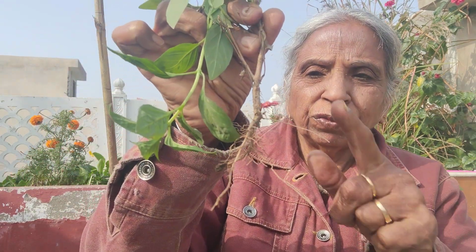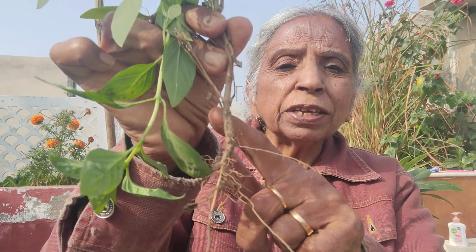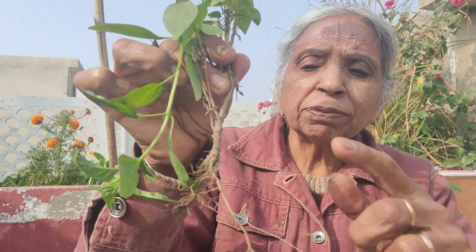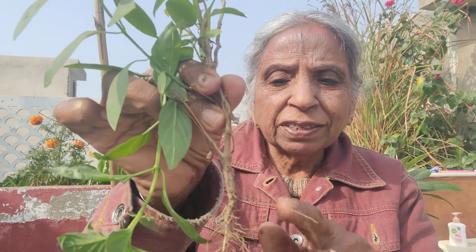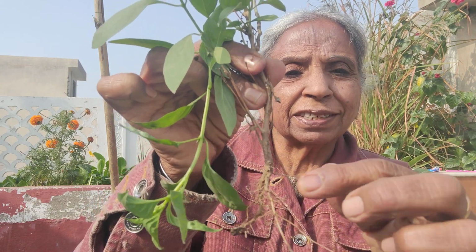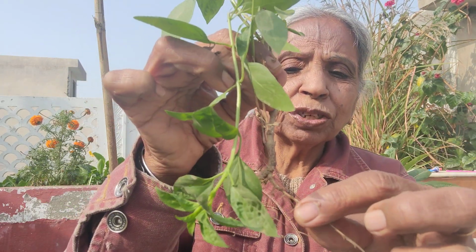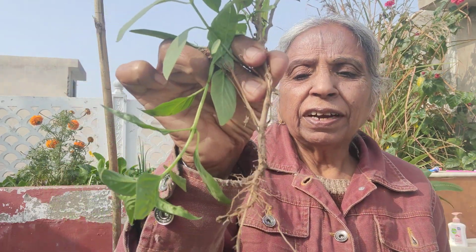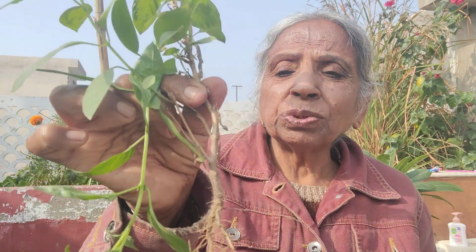This main root is called the primary root. This primary root gives further branches, which are called secondary branches. These secondary branches further bear tertiary branches, and they also bear the root hairs. All these primary roots, secondary roots, tertiary roots, and root hairs constitute the root system.